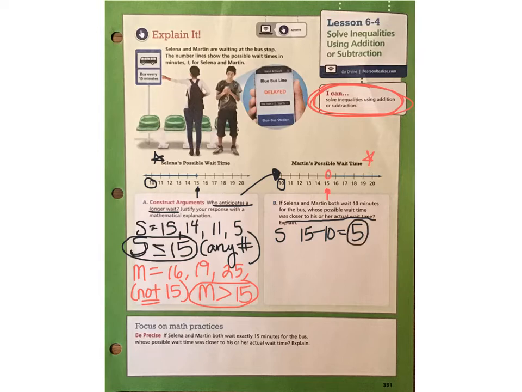If you look at Martin's possible wait time, he starts at 15, but his values were actually getting bigger. So even though Martin begins at 15 and we're 5 away from that 10-minute mark, notice that Martin's numbers are getting bigger while Selena's numbers are getting smaller. So Selena is actually going to be closer to that 10-minute mark.